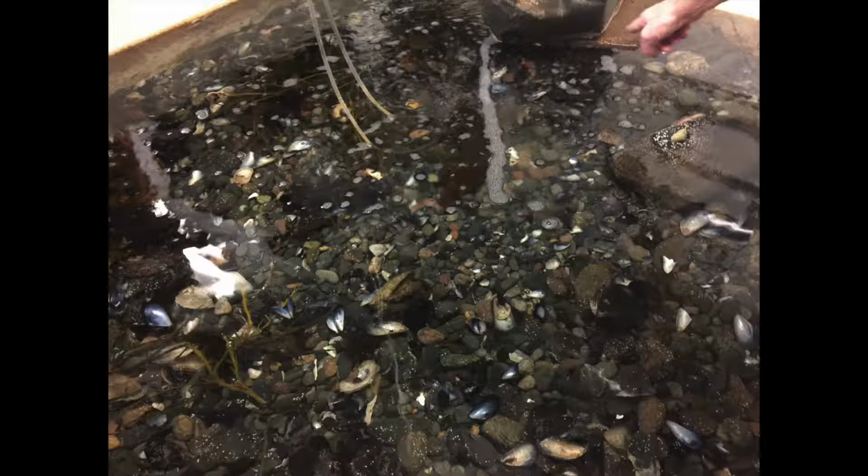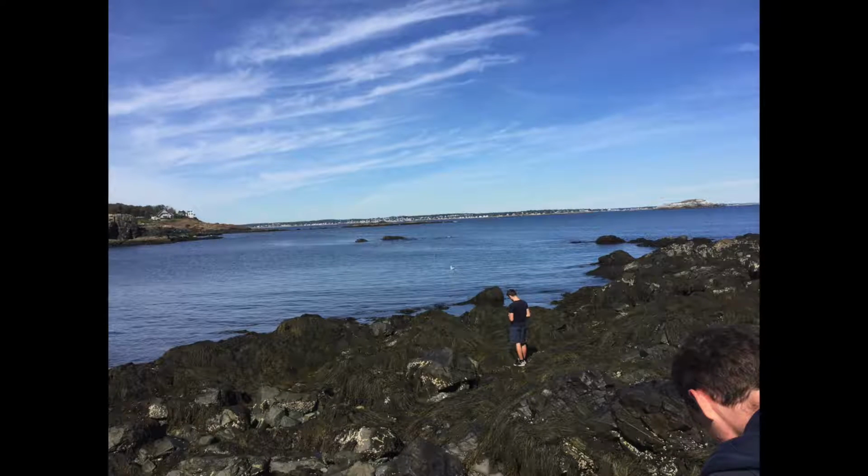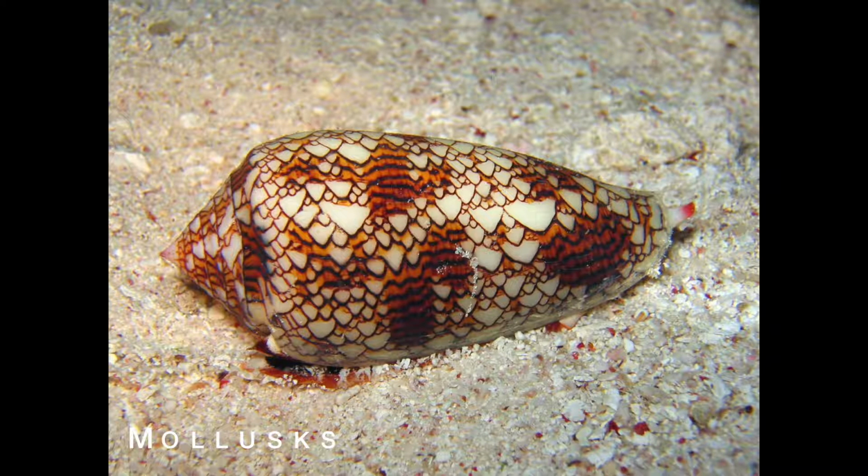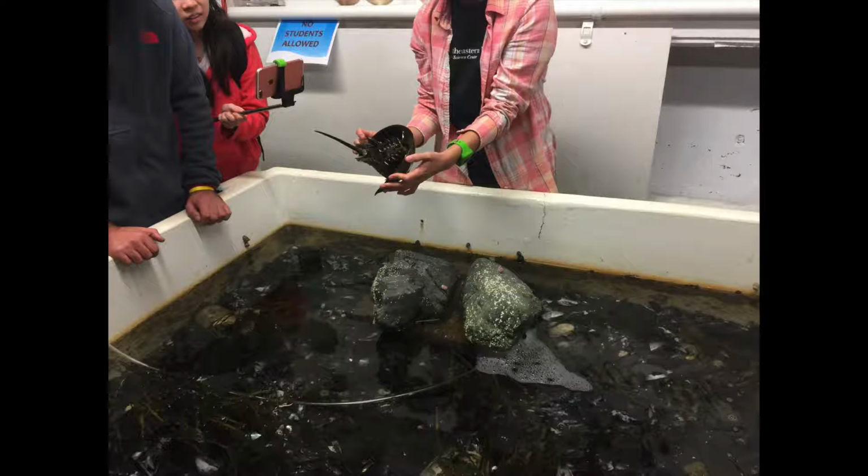Mollusks and arthropods are organisms found in the intertidal zone of the seashore. Specifically, they are phyla derived from kingdom Animalia. Mollusks are characterized as having an internal or external shell, while arthropods possess a chitinous exoskeleton with jointed appendages.